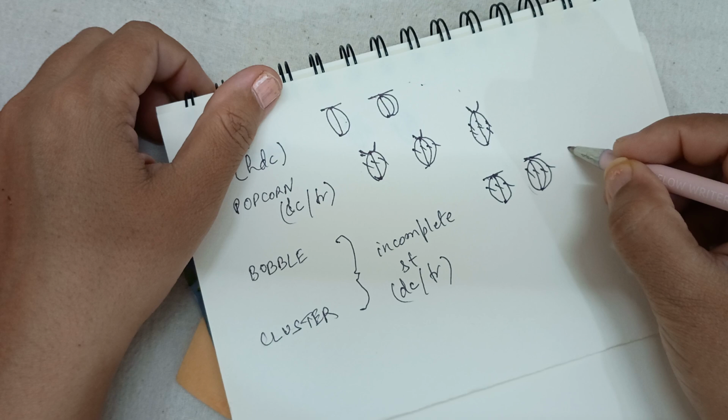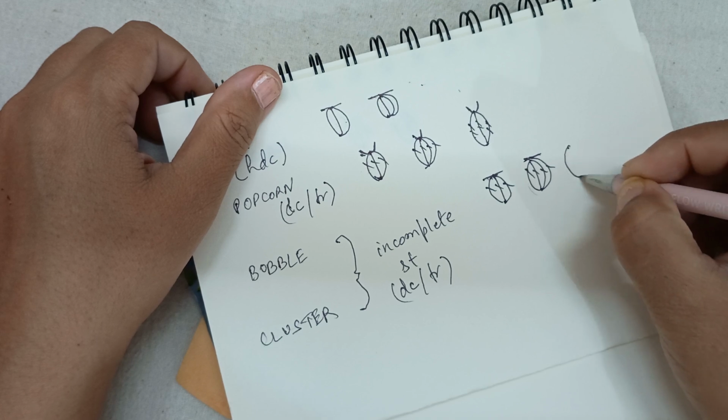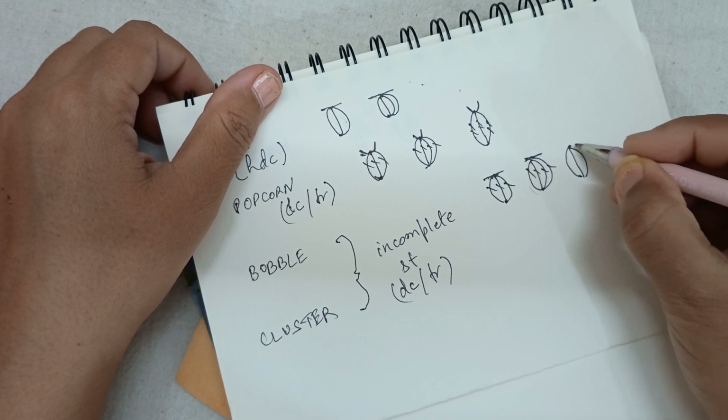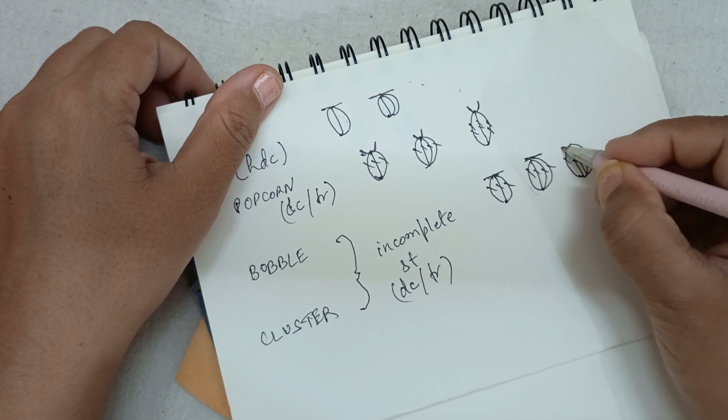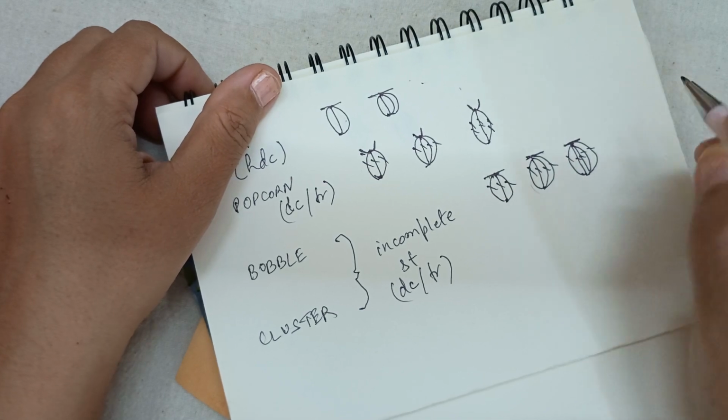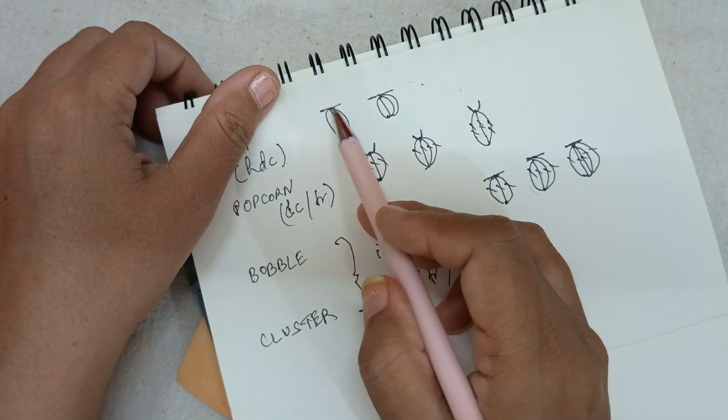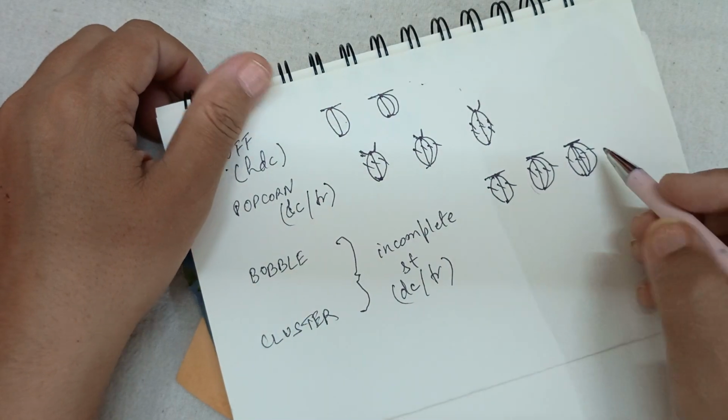Then there is a 5 double crochet bobble stitch, again joined at the top, which is shown with this bar, just like the puff stitch.